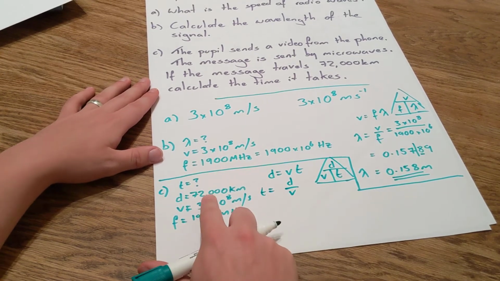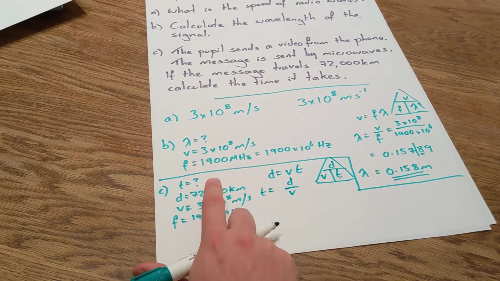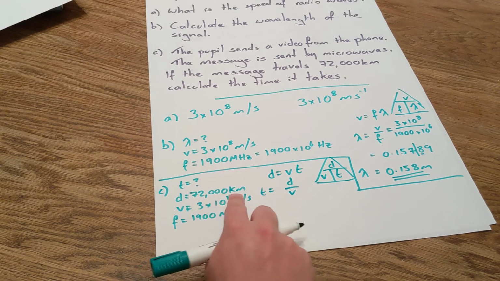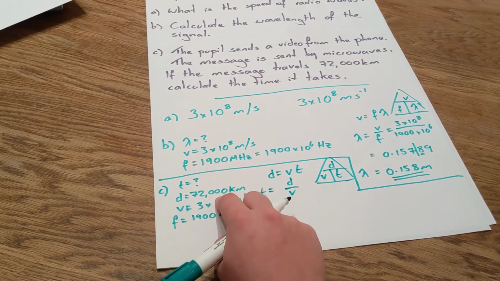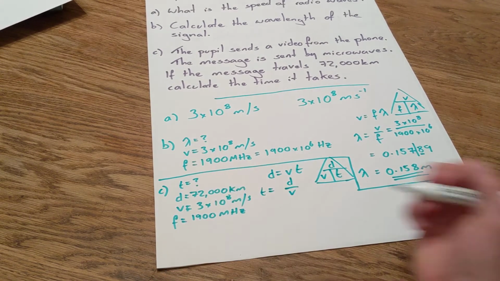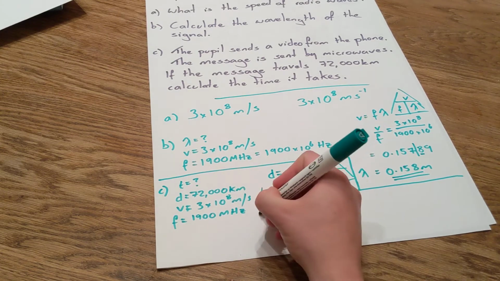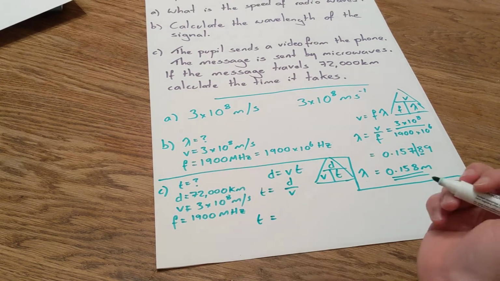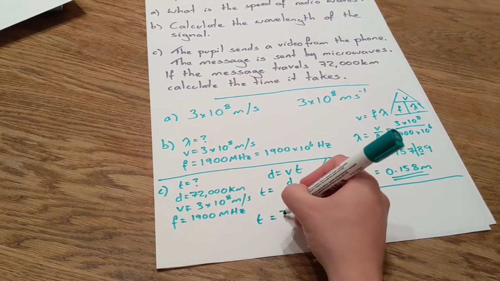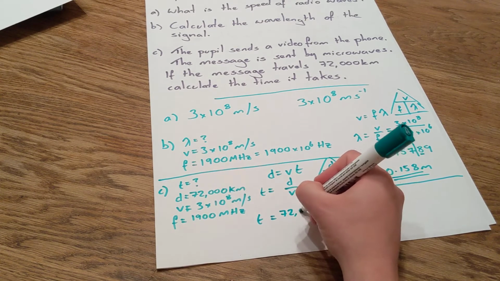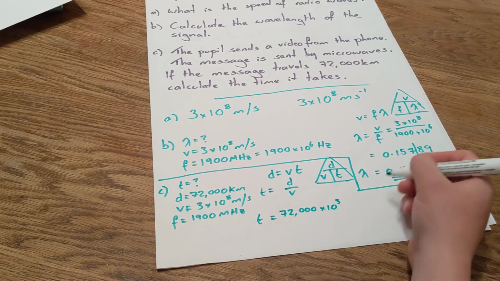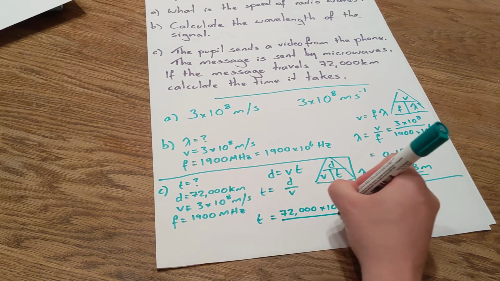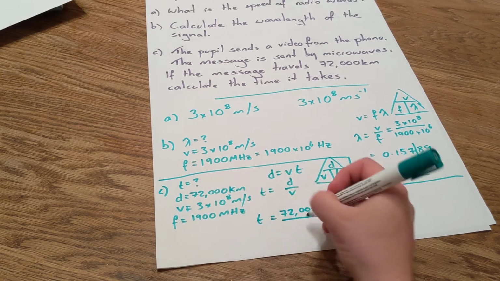We need to again be careful here. Our distance here is in kilometres. Remember, in physics, the standard units for distance are metres, so we need to change this. If we remember our prefixes, kilometres means times 10 to the 3. So our distance is actually 72,000 times 10 to the 3. Our speed is 3 times 10 to the 8.